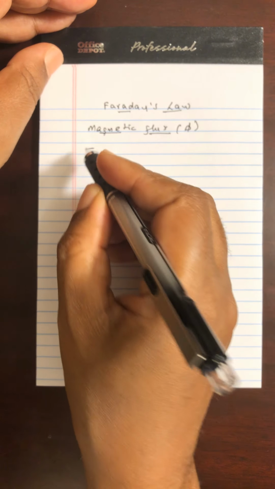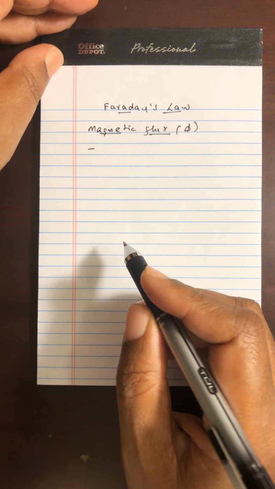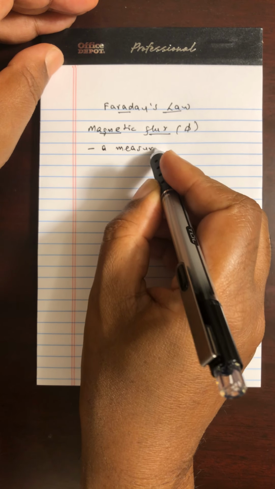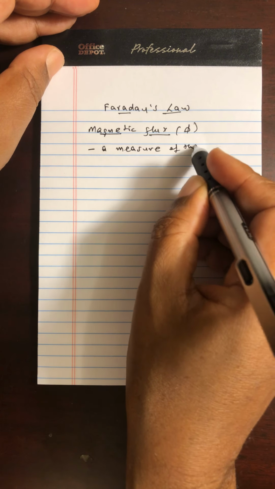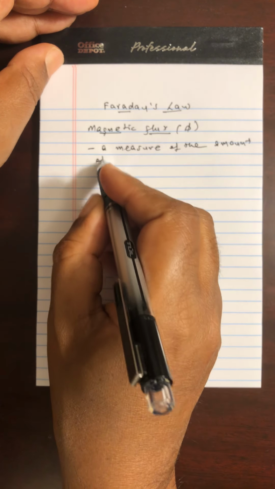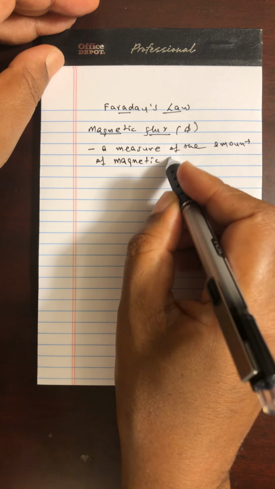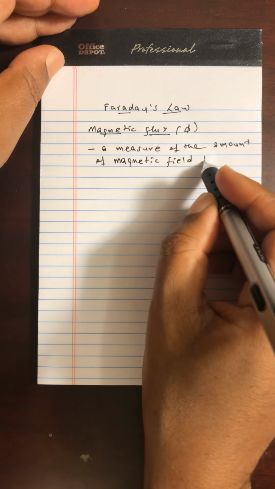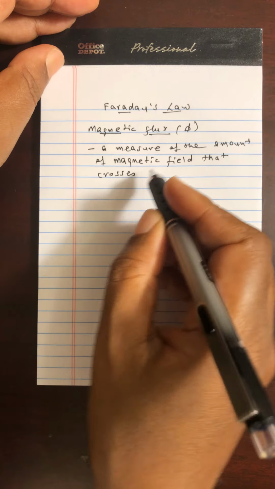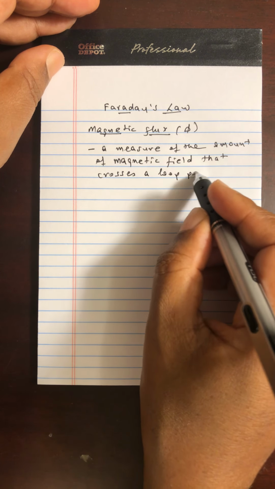So magnetic flux is a measure of the amount of magnetic field that crosses a loop perpendicularly.